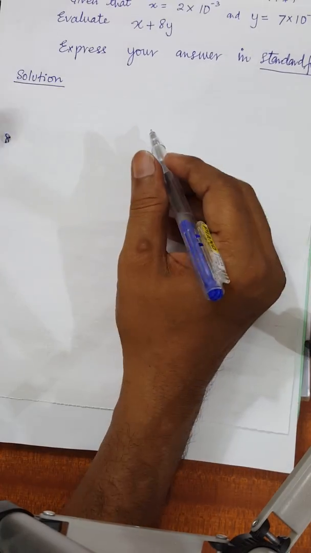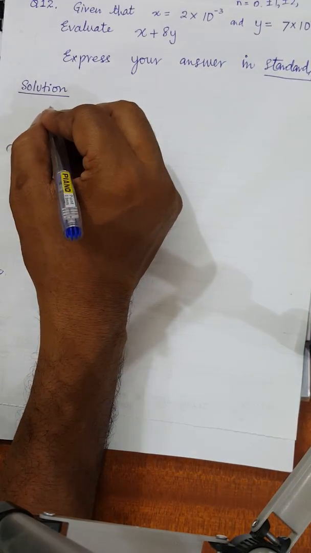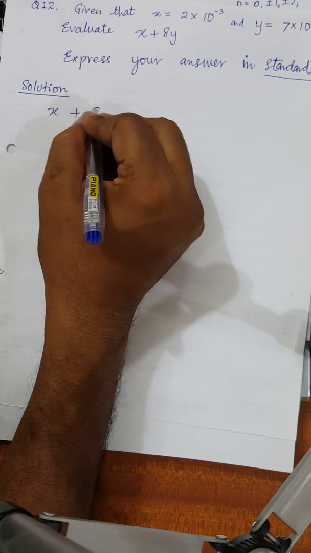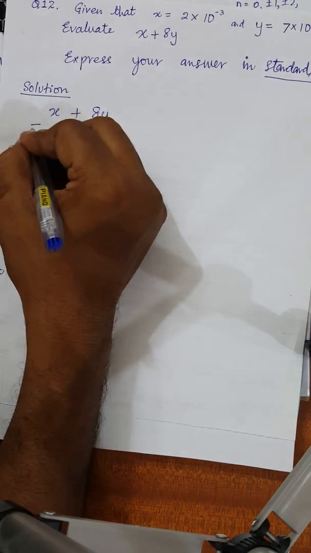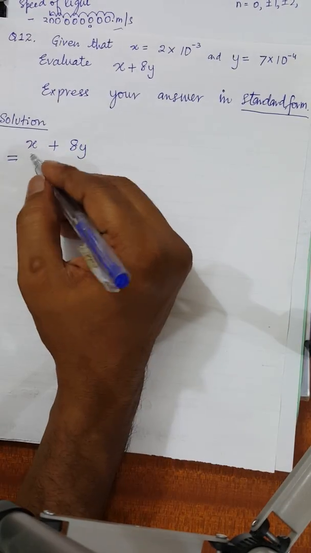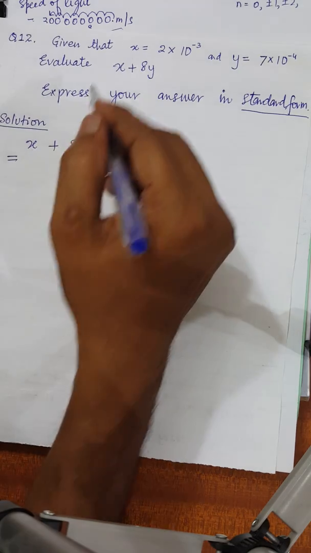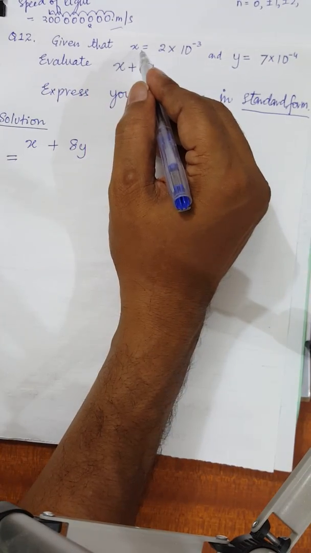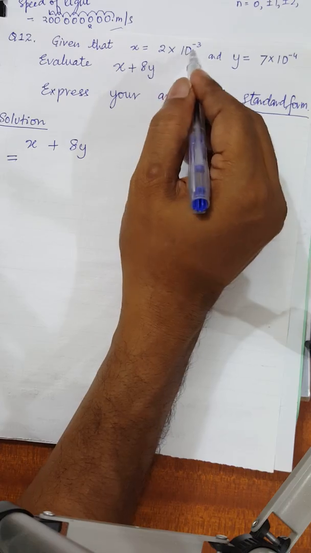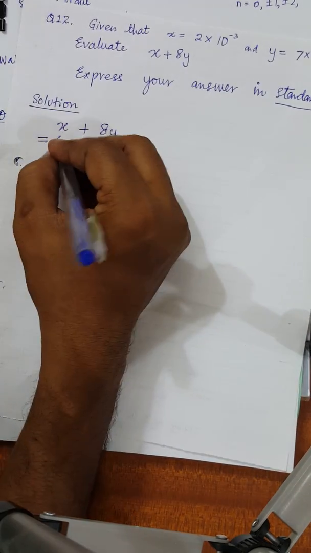Okay, now we are asked to evaluate x plus 8y. First of all, we'll put in the values of x and y. The value of x is given in the question, that is equal to 2 into 10 raised to the power minus 3.